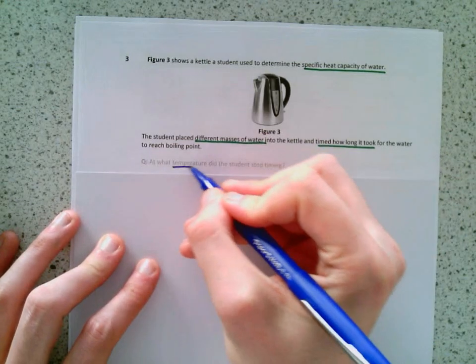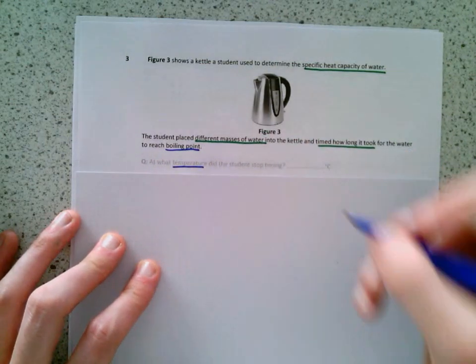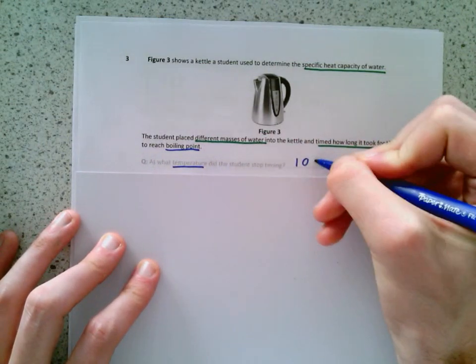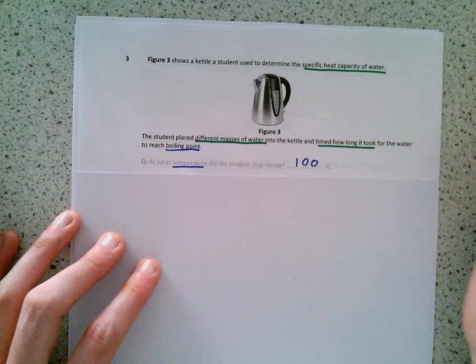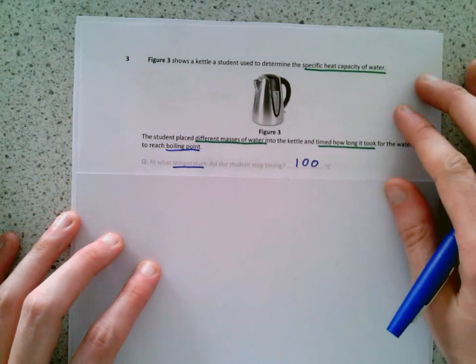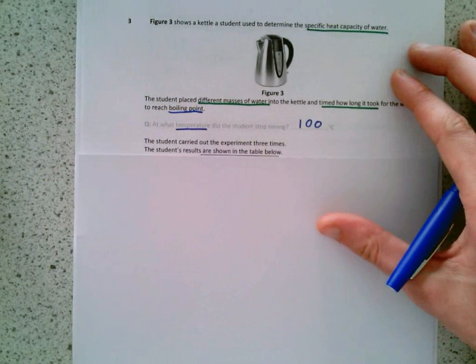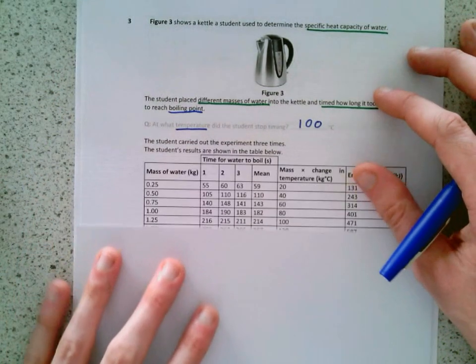So at what temperature are they going to stop? Well, it says they're going to time how long it took for the water to reach the boiling point. So I know they're going to stop at 100 degrees Celsius. That's the boiling point of water. So timing from when it starts to when the water reaches 100 degrees Celsius. And of course the student carried out the experiment 3 times, and the results are shown in the table below.